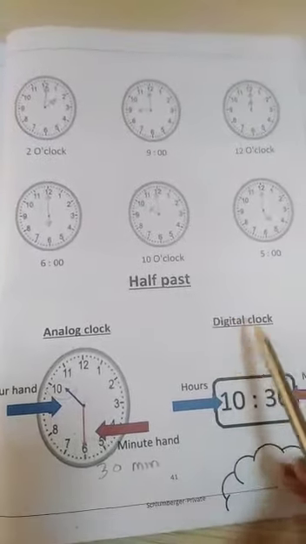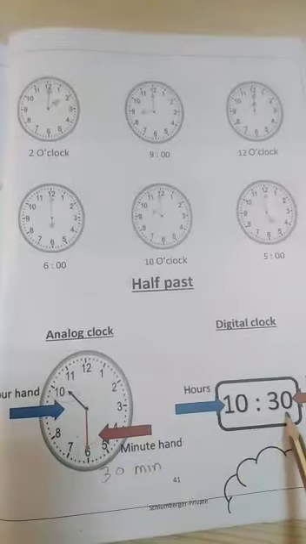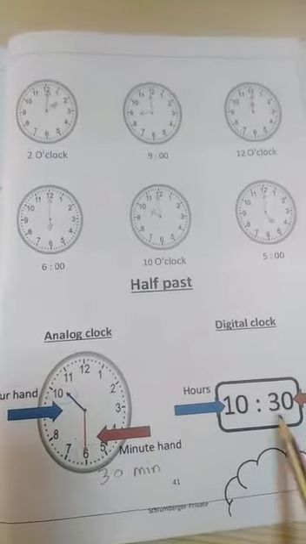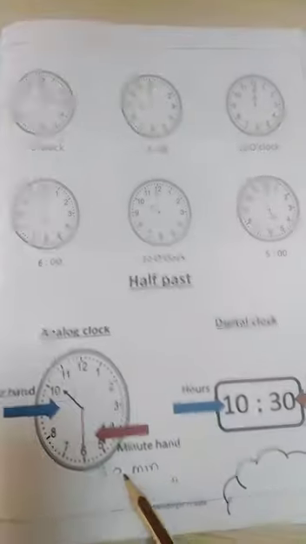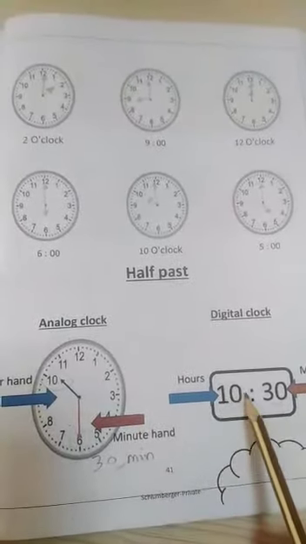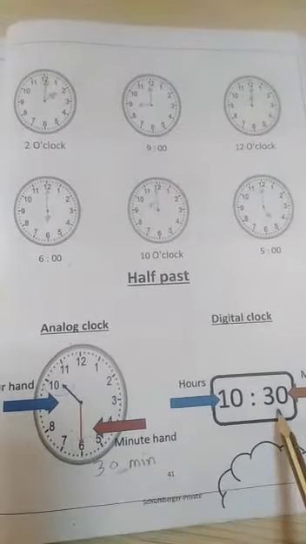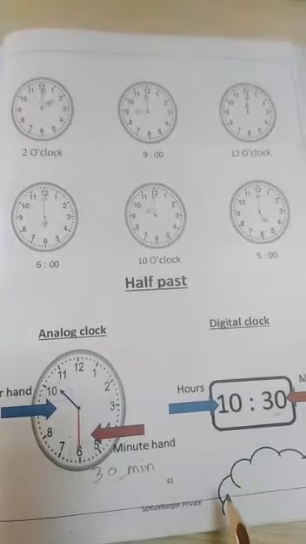Okay, in digital we write 10 and how many minutes? 30 minutes. So when the long hand points to 6, it equals 30 minutes. We write the time here, the hour here, and the minutes here, 10 and 30.